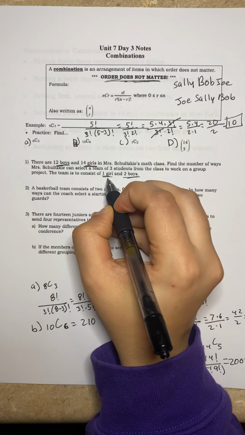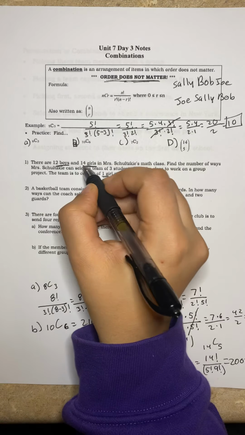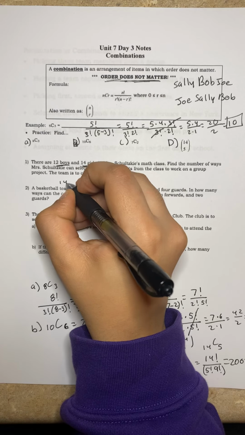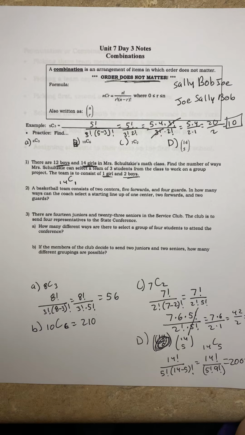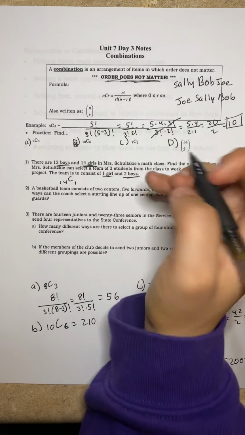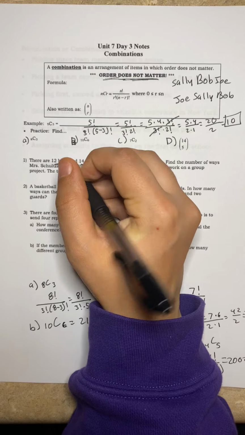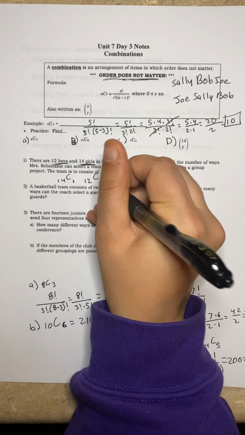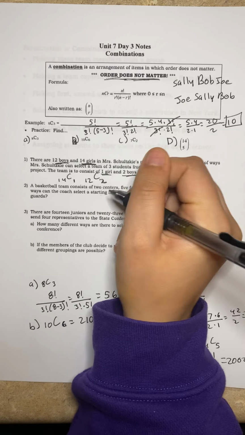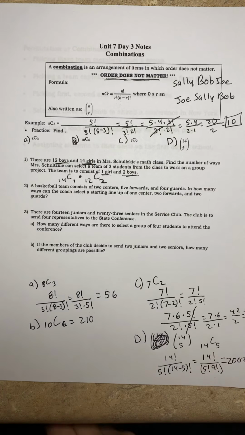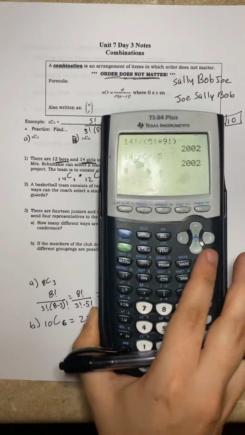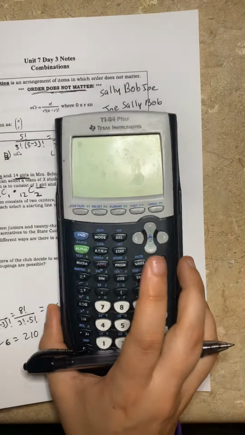We have first the girl option, where you have 14 girls total. So we have 14, and we need to choose 1 of them. So we need to find out how many combinations of that is. And we have our boys, so that's 12 boys, because we have 12 total, combination 2. And remember, I talked about with permutations, you do the same thing with combinations. Whatever answers you get between those 2, you multiply them together.